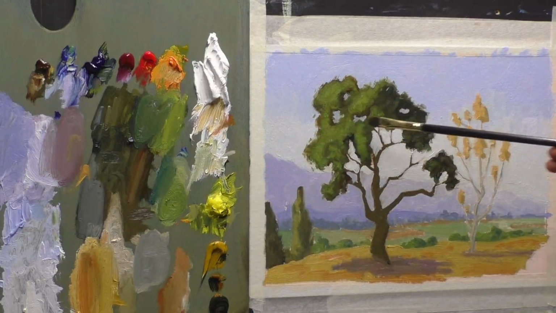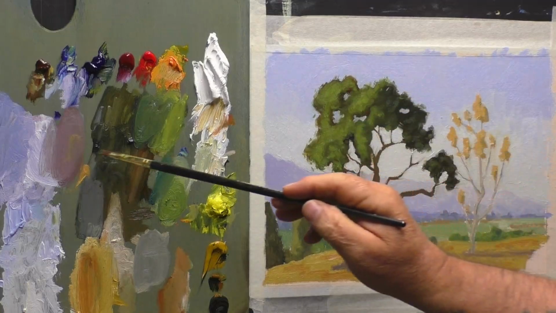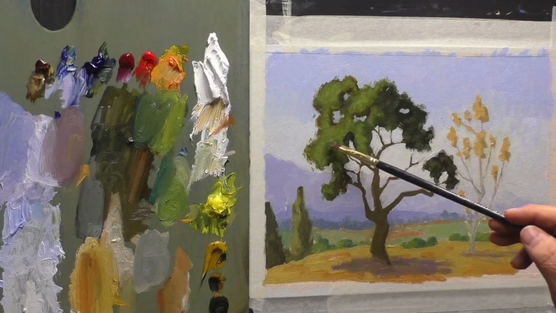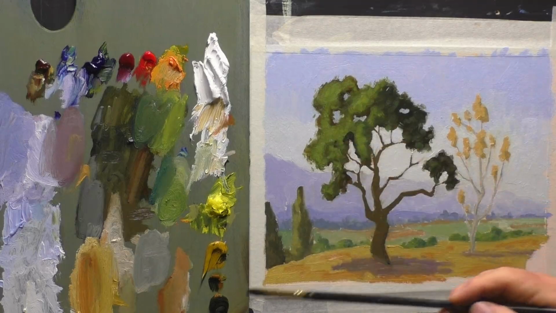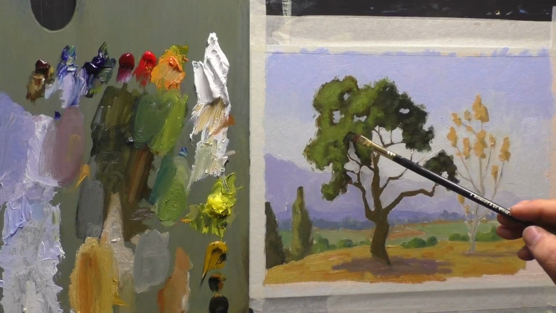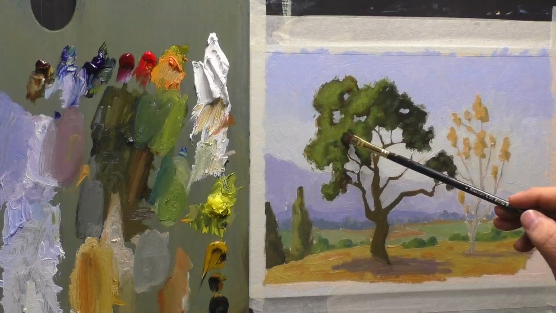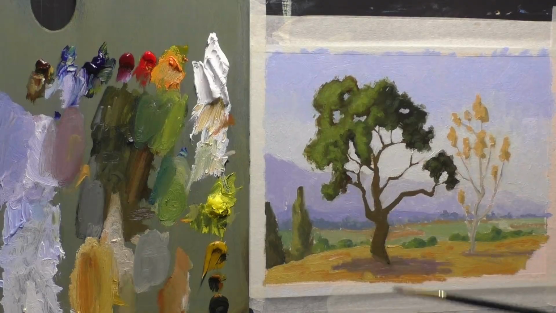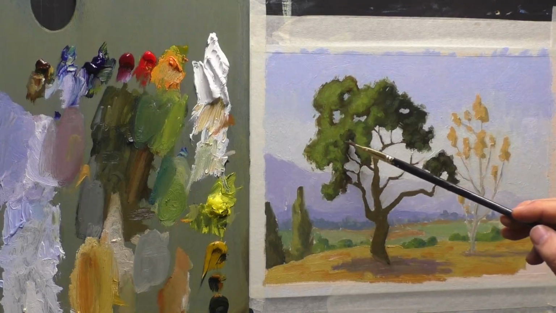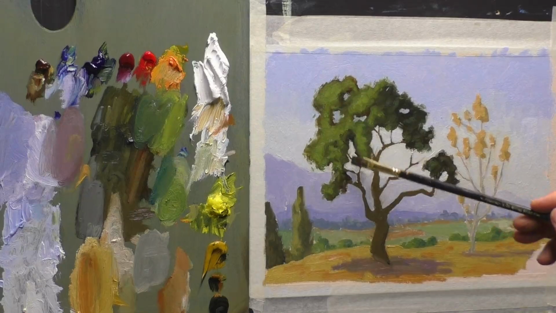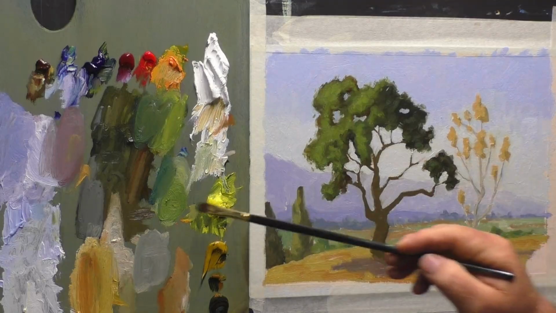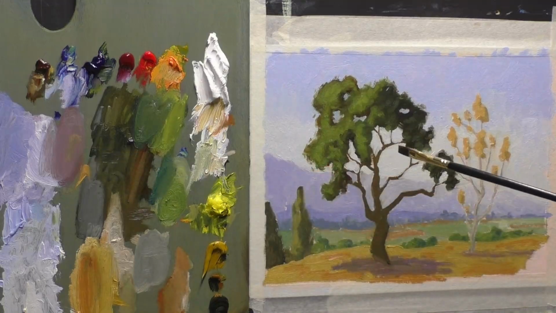I don't want that for him. Here I need to darken a little bit as well.